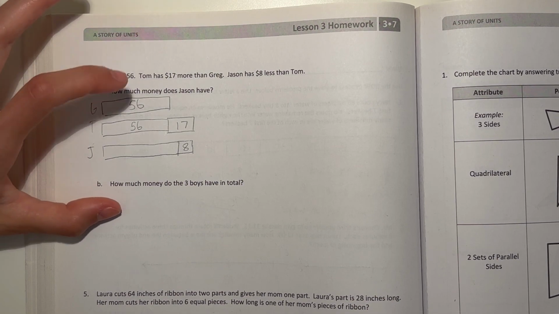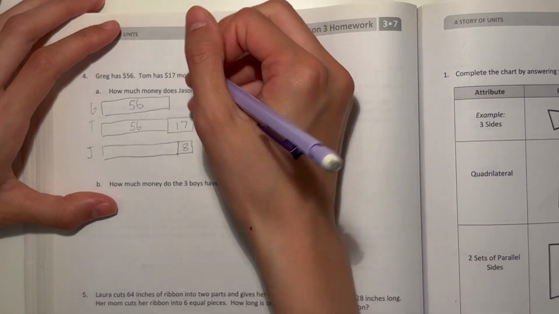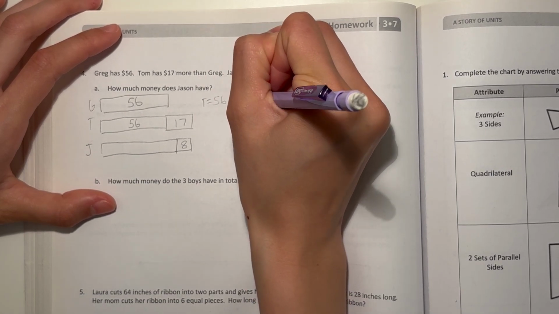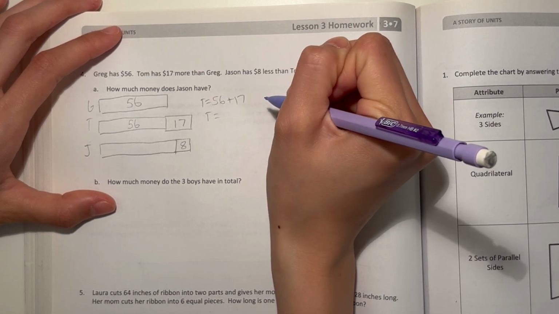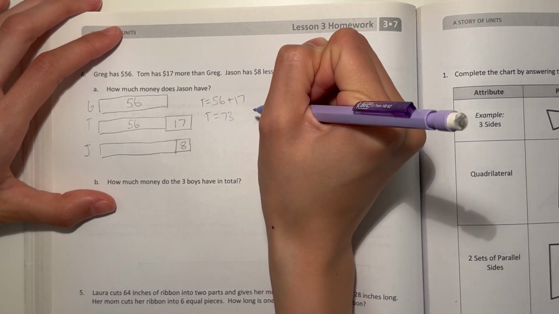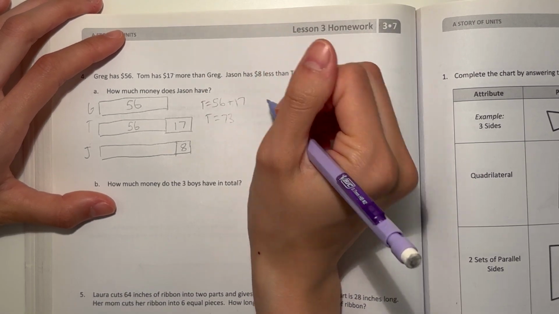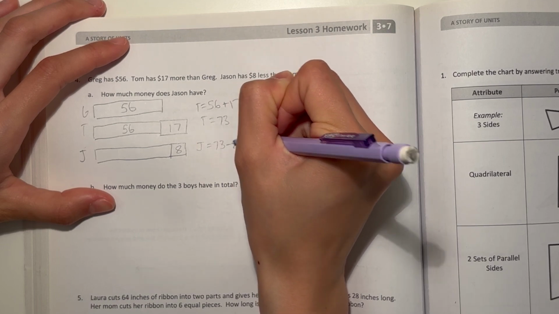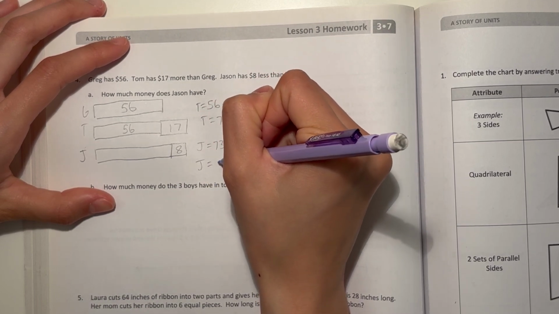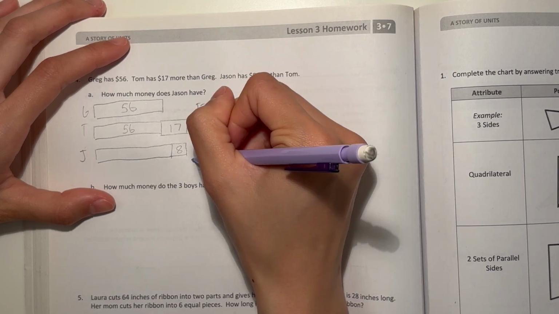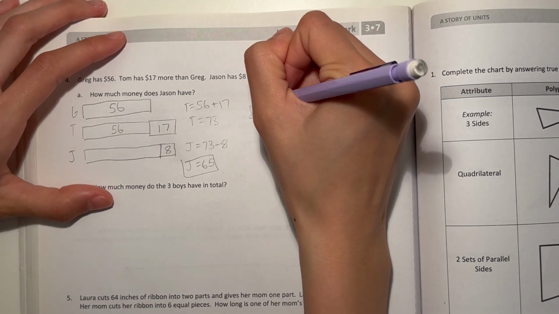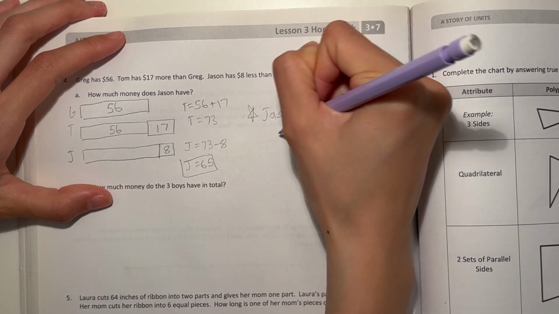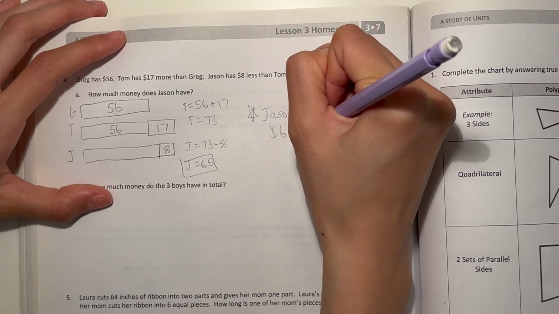Well, first we have to find out how much Tom has. Tom is 56 plus 17. So Tom has $73. And Jason is $8 less than Tom. So Jason is 65. That means Jason has $65.